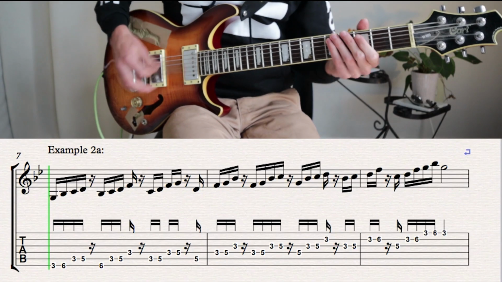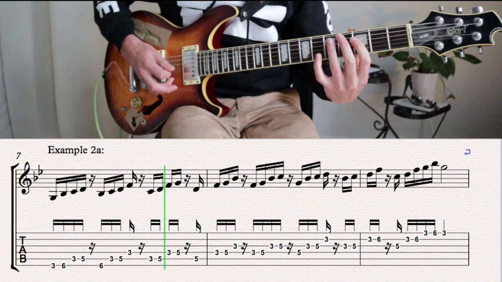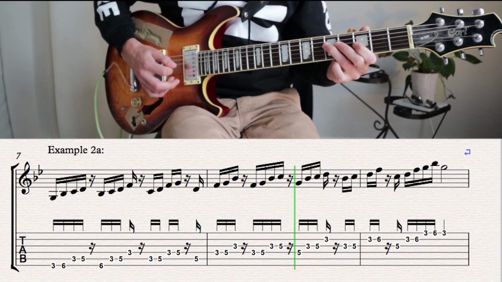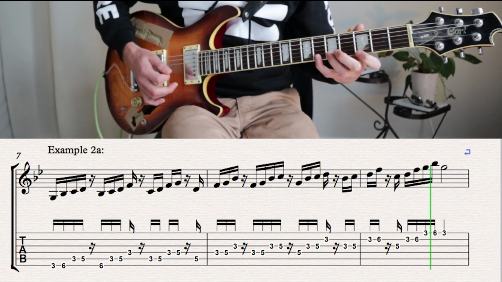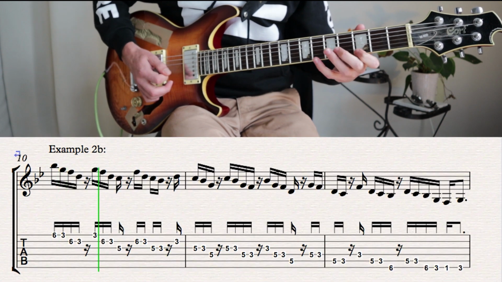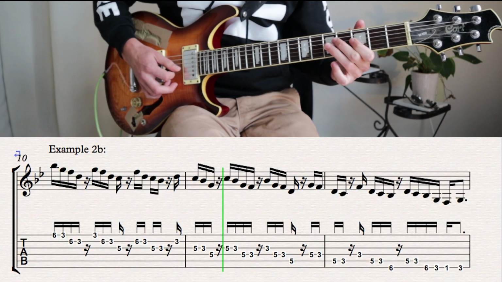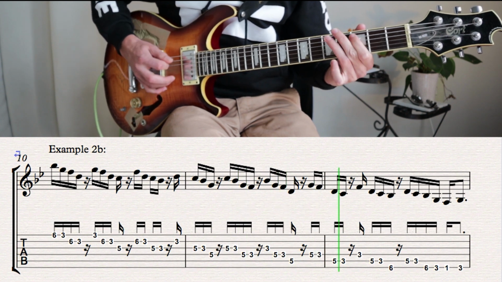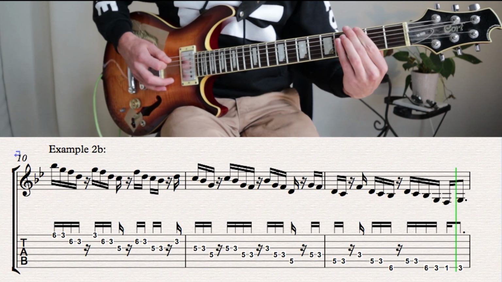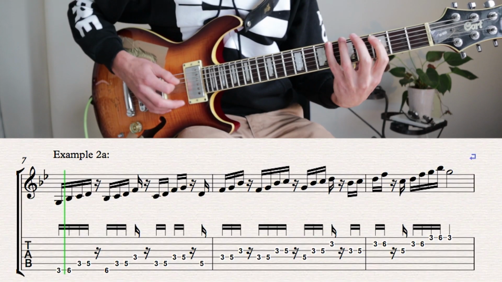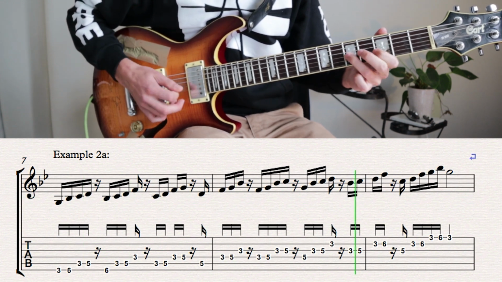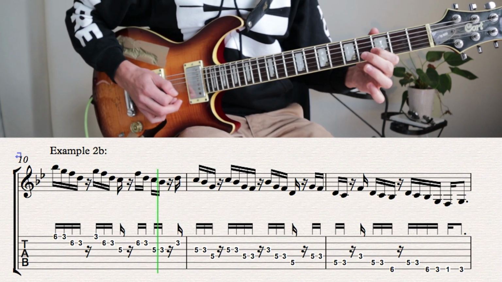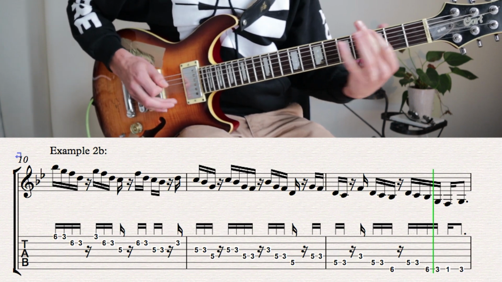For example number 2, we'll be omitting the 5th note in each sequence of 5 notes. And for example number 3, we'll be squeezing 5 notes into 1 beat.